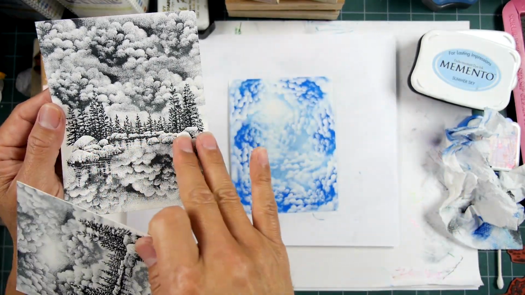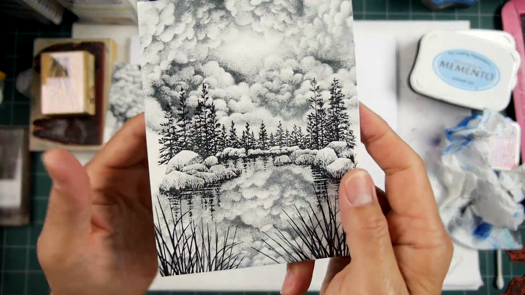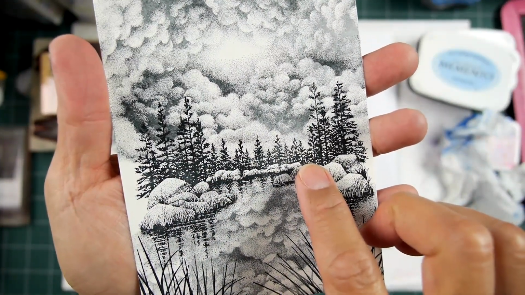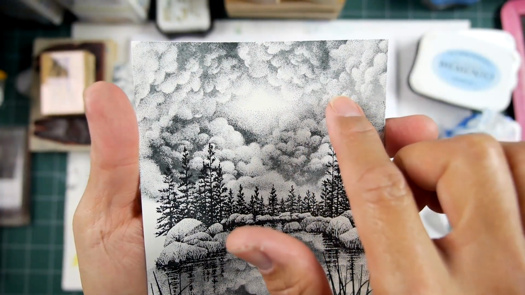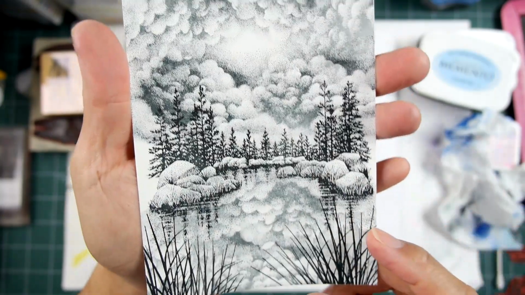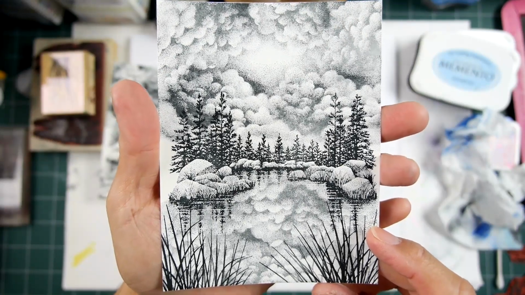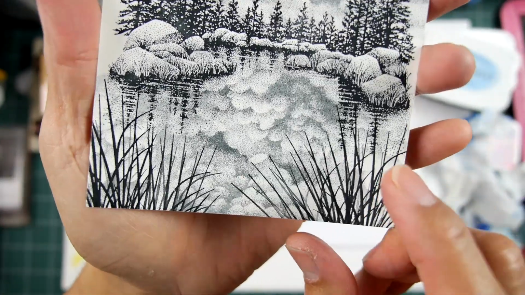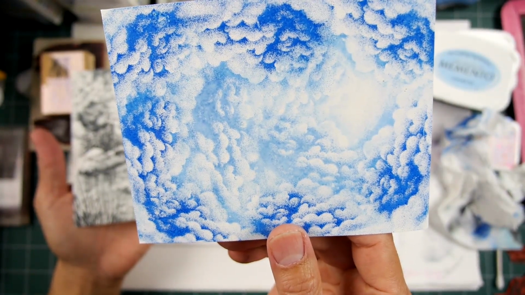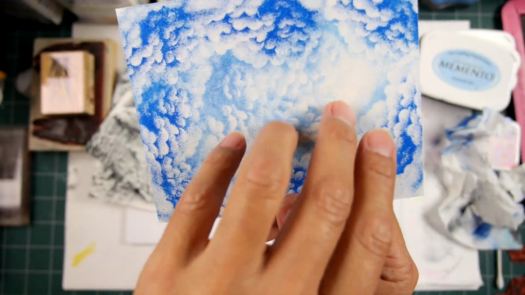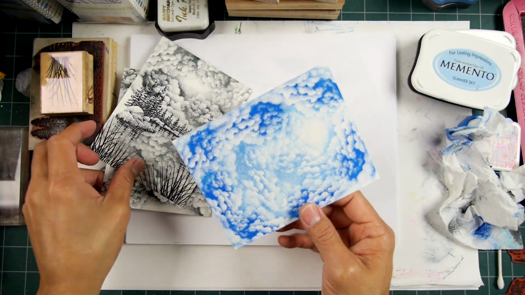So this one has very shallow depth right here: black imagery, black clouds. And this one right here has black land imagery and lighter clouds, probably more like a 70 to, I don't know, maybe a 30% gray in terms of the value of those sky cloud images. And this one I stamped in two different versions of blue to create a deeper space within this composition, or skyscape as they might call it.